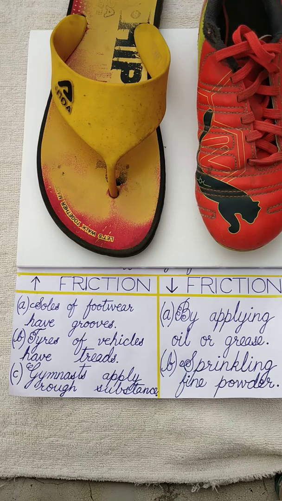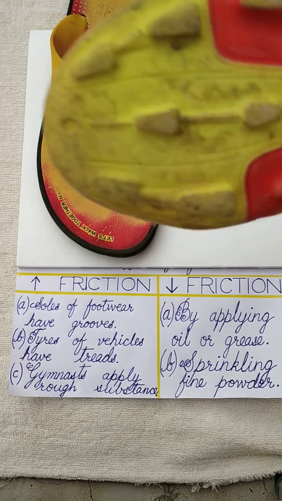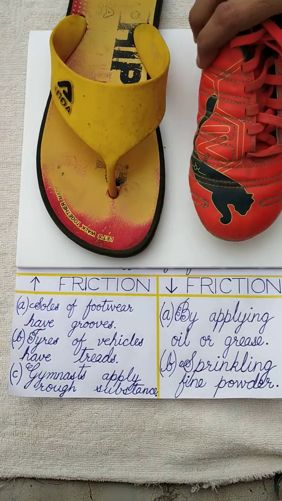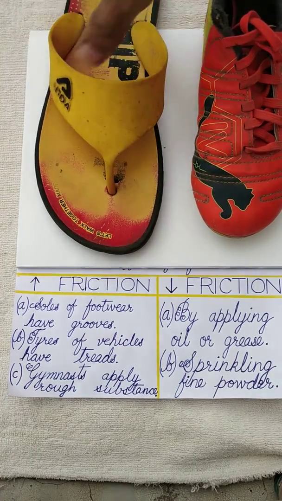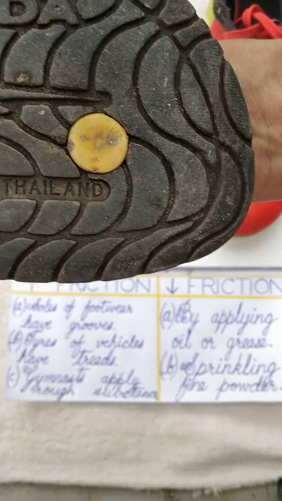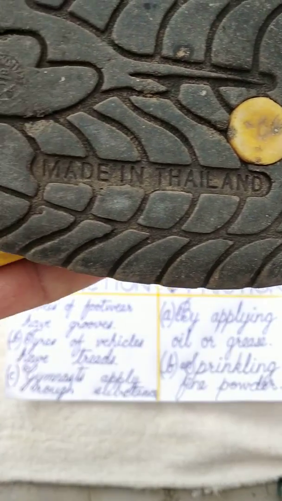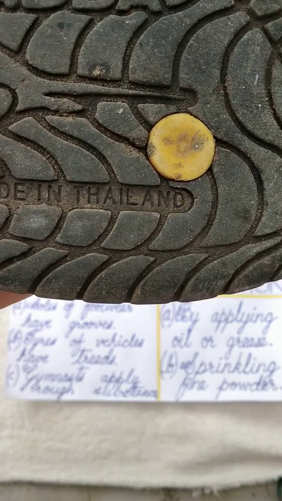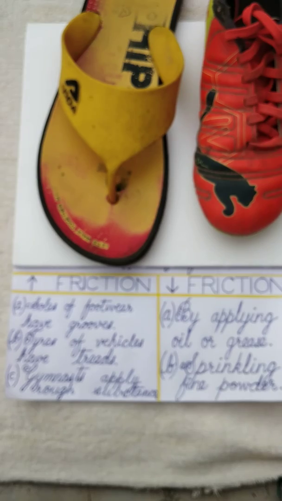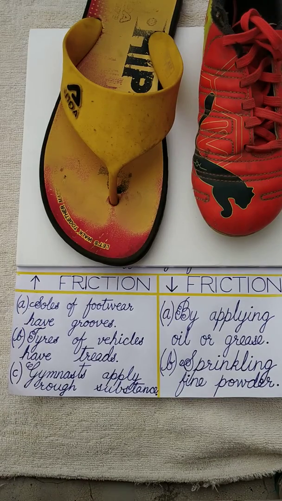A very good example is the sole of the shoes. If you can see it closely over here, it has grooves to make it rough. I can also show you this as an example where there are grooves. It makes it rough to increase the friction to get a better grip even on smooth floors.